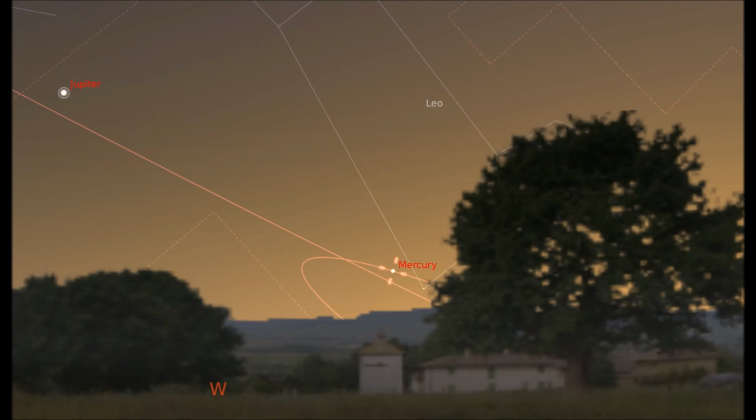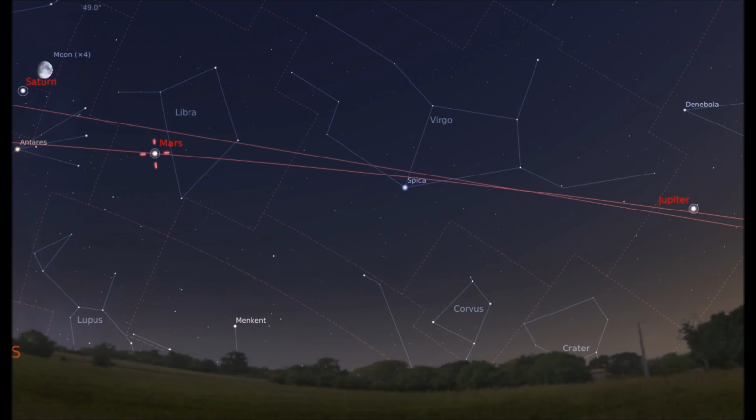Mars, Jupiter, and Saturn are all together. Here we have it at a nominal 10 p.m. on the 15th, and we get the moon for free. You're going to be able to find Saturn without the moon. I mean, it's pretty bright. You have these planets setting, Mars setting around 3 a.m., Jupiter setting around midnight, and Saturn setting around 3 in the morning.